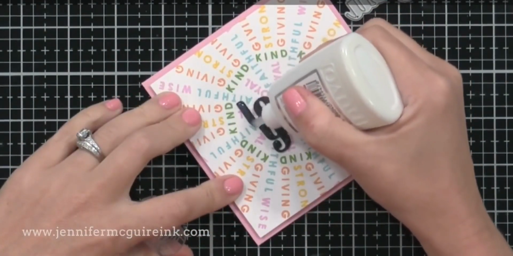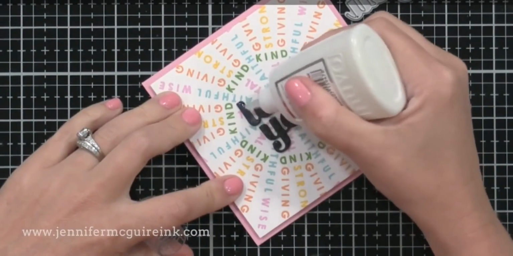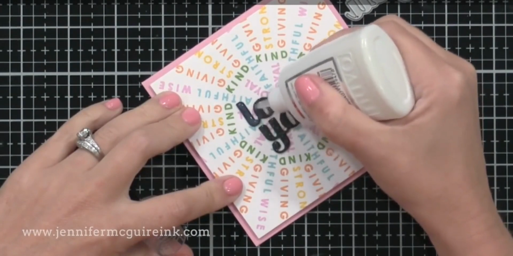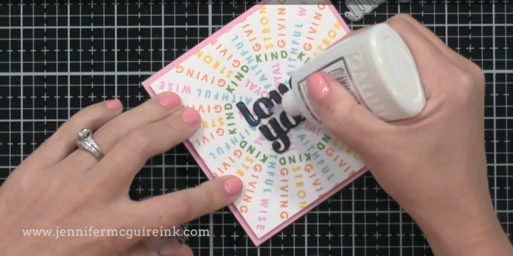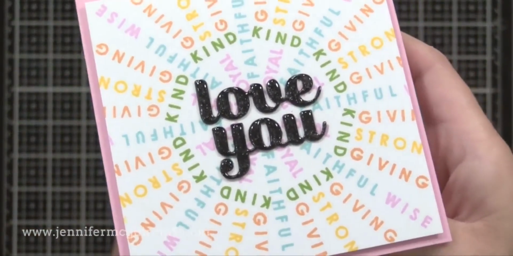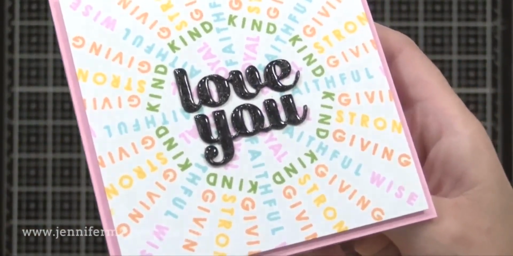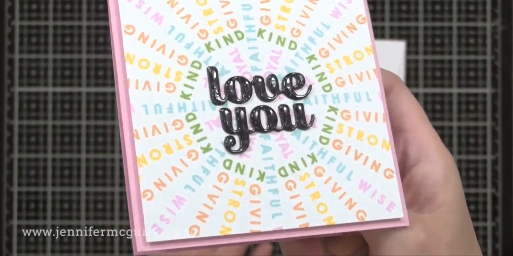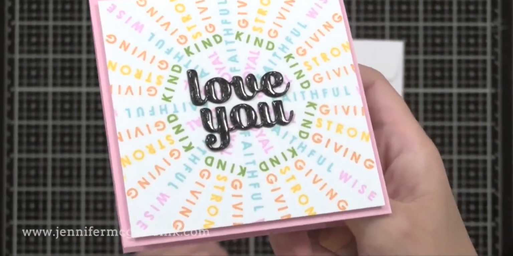Then I added them to the center of my card and put some shimmer aqua pen and some tonic crystal glaze over the words. By putting the shimmer and then the shine on top, you end up with a really cool look when it dries. There you can see how it kind of looks like a jelly bean kind of embellishment with sparkle in it. It really is nice, and it grabs your eye at the center of the card.